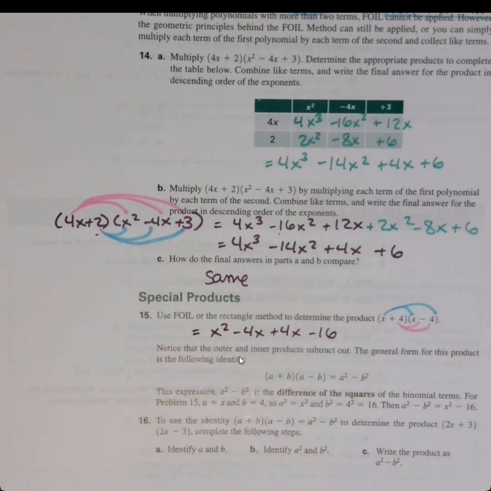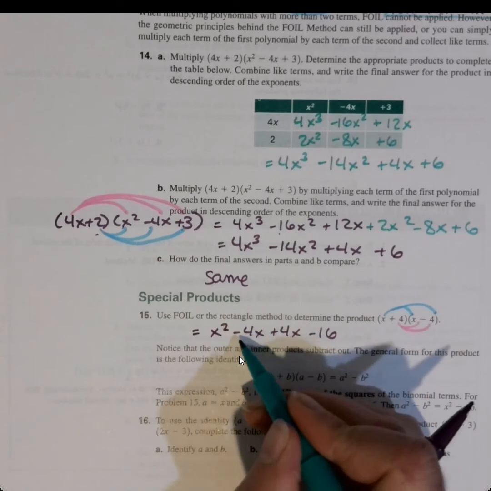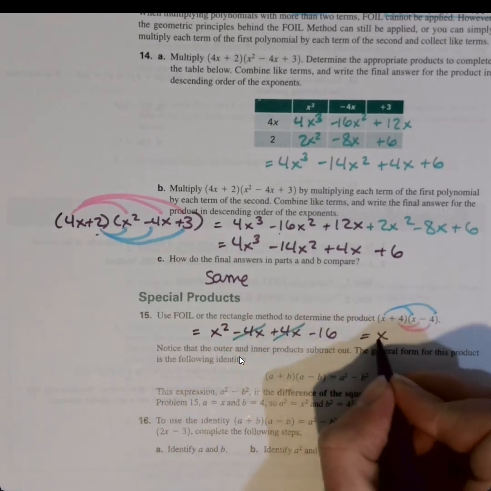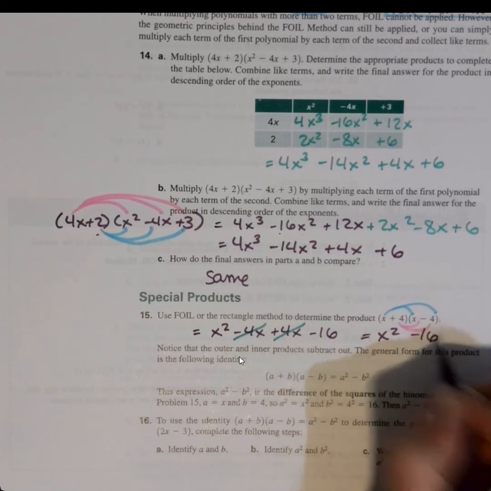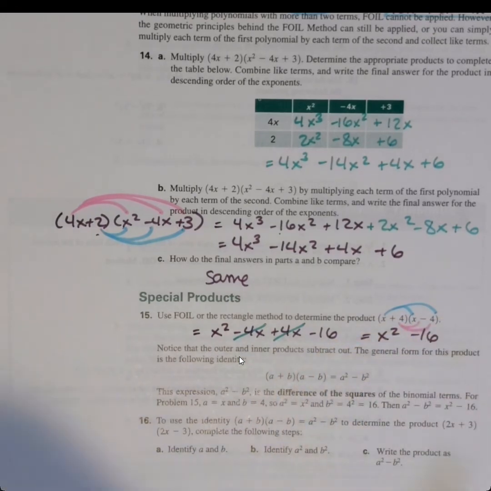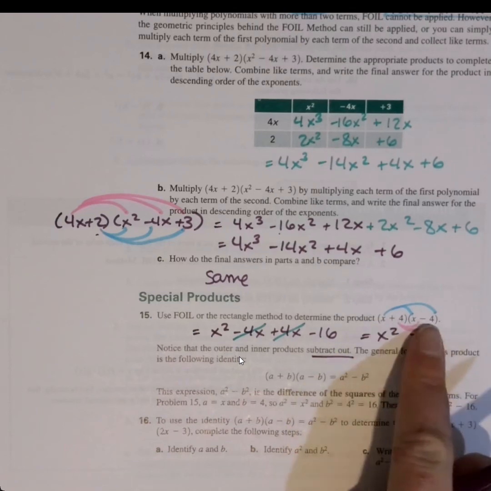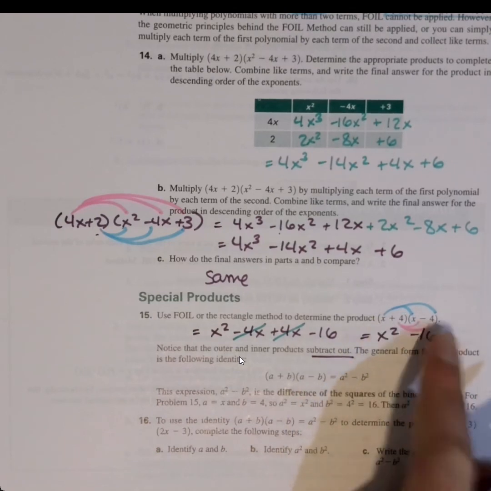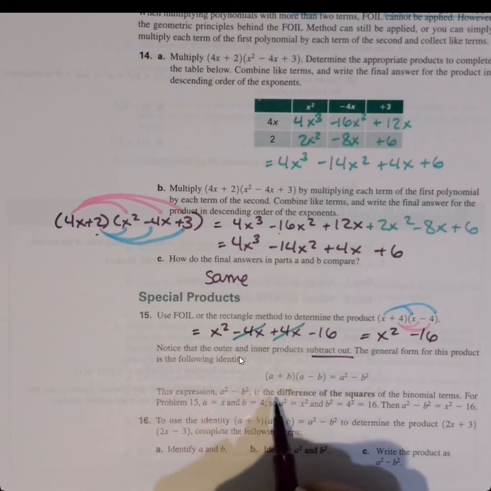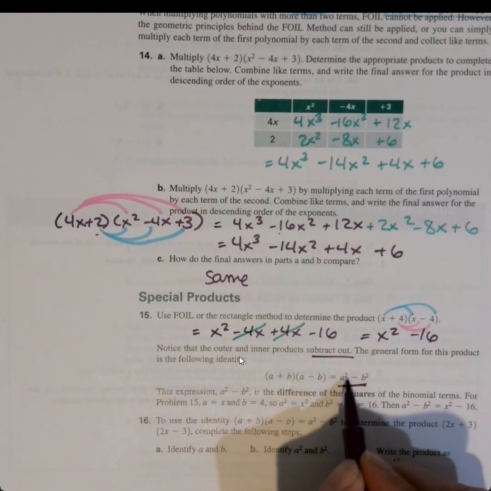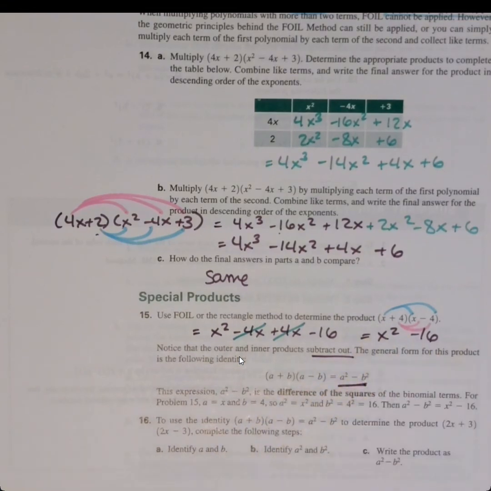And what they would like us to observe here is when I combine like terms, negative 4x and positive 4x add to 0. So our result is x squared minus 16. So they're noticing that the inner 2 terms subtract out, and that's going to happen anytime you're multiplying binomial conjugates. Binomial conjugates are the same 2 terms with an opposite sign between them. If you got those binomial conjugates, then you have a difference of squares. Your middle 2 terms are going to subtract out, so you just have that squared term at the beginning and the squared term at the end.